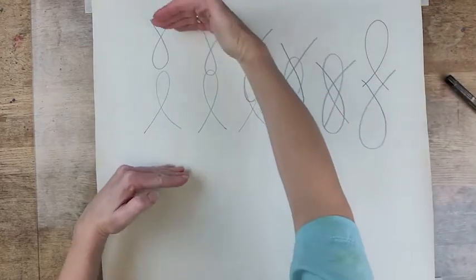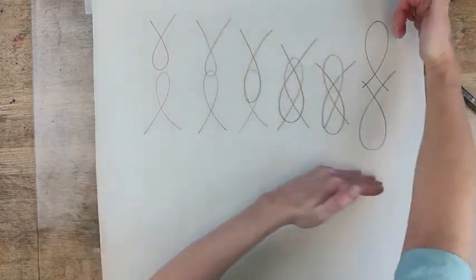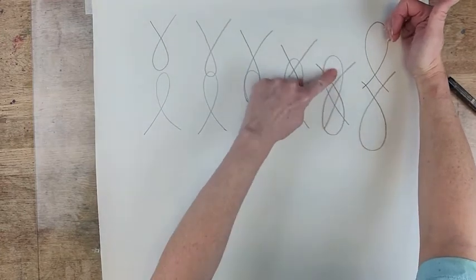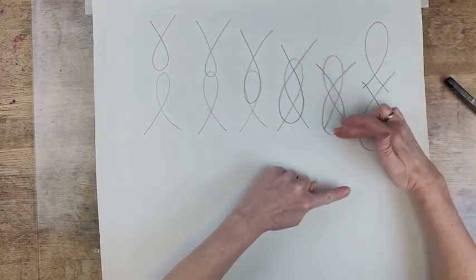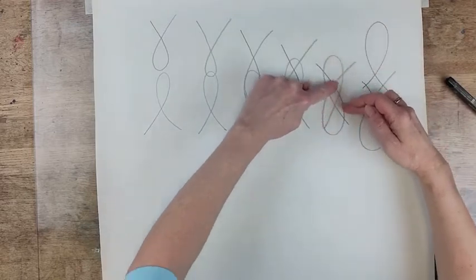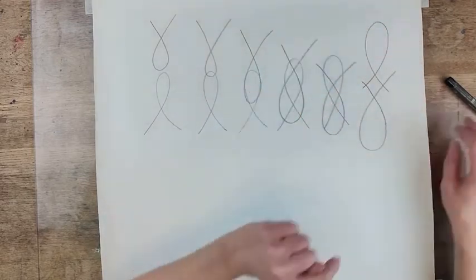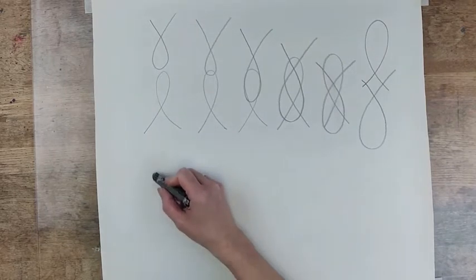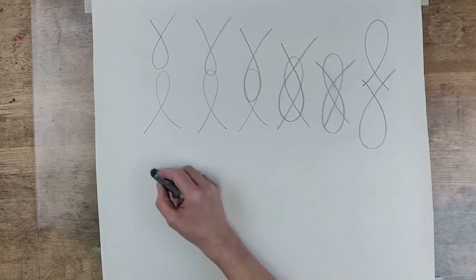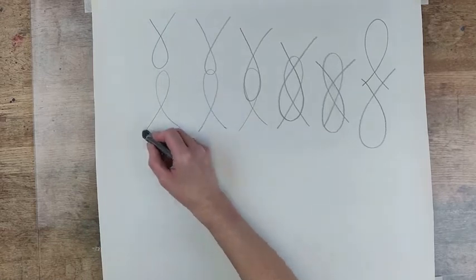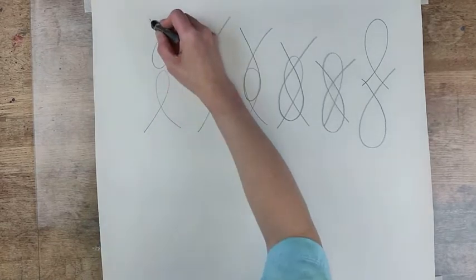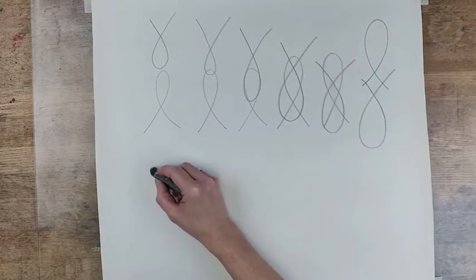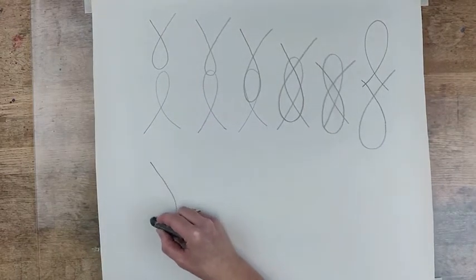So effectively you're having a movement of this loop going up and this loop going down, and so they're moving through each other. So I hope that makes sense. Now there is a difference between drawing this, whether you draw it from the bottom and then meet with a loop from the top, or whether you do it the other way around.